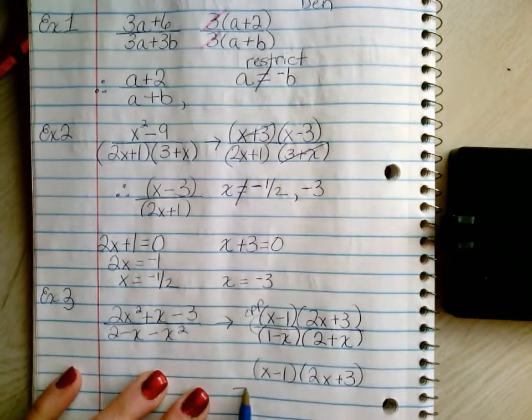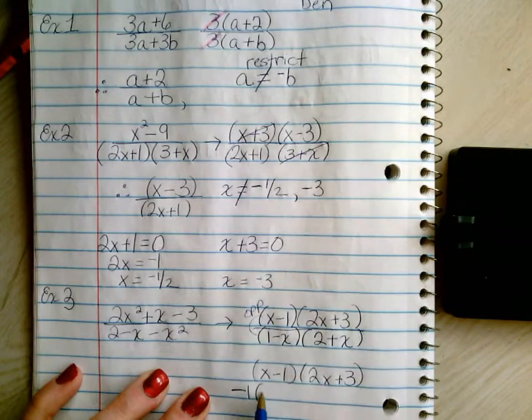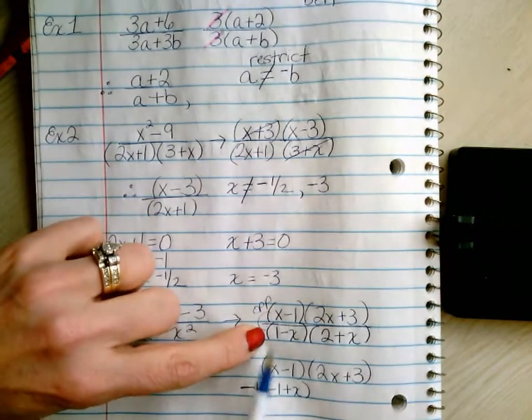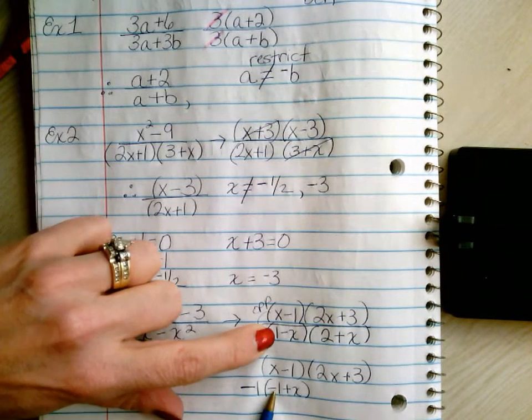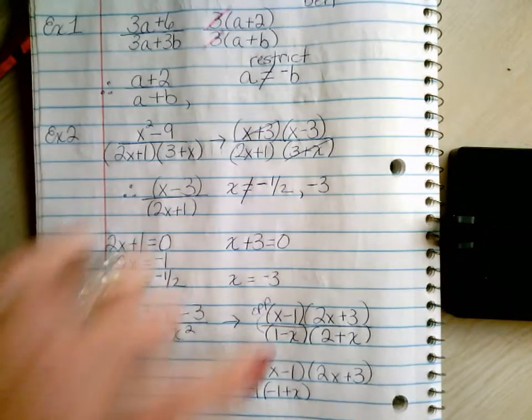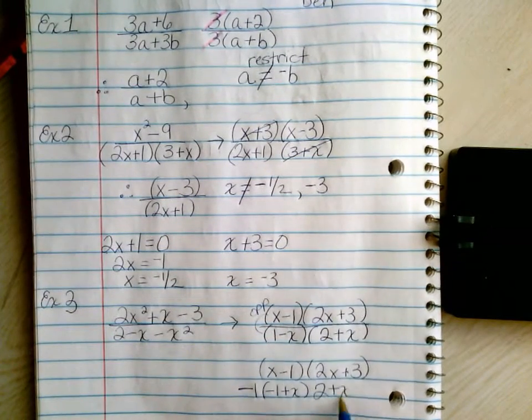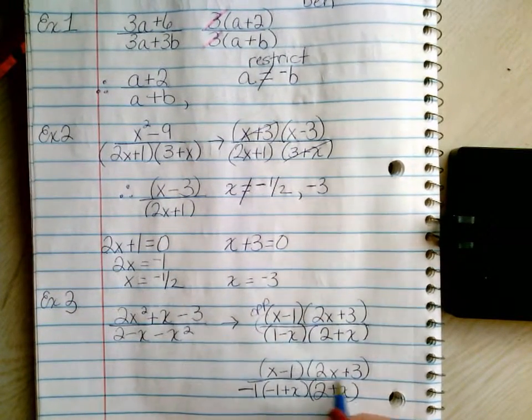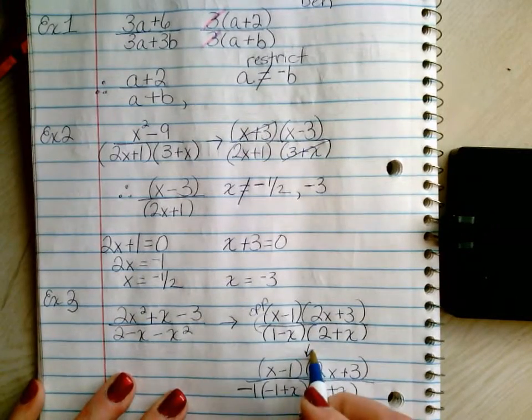And I am going to say negative 1 creates a negative 1 plus x. Okay, I took a negative 1 out of that. Negative 1 times negative 1 is positive 1. Negative 1 times positive x is negative x, okay? 2 plus x. Okay, this is my new fraction.